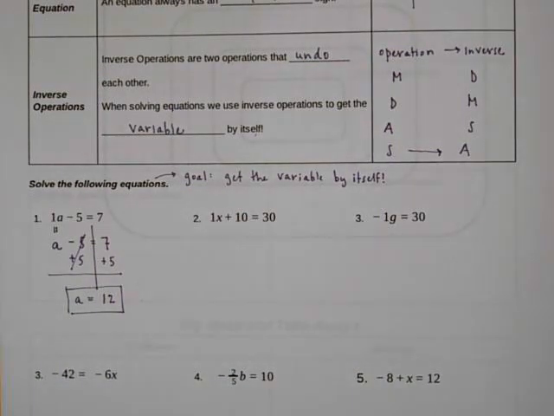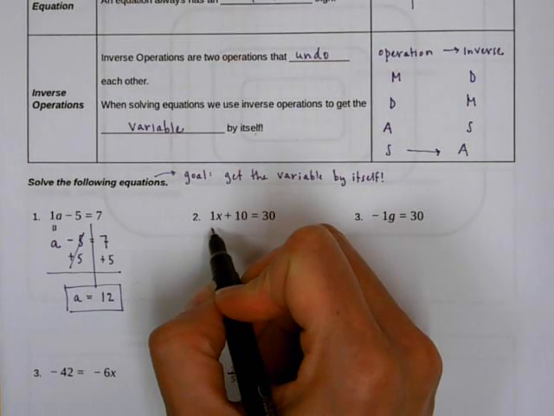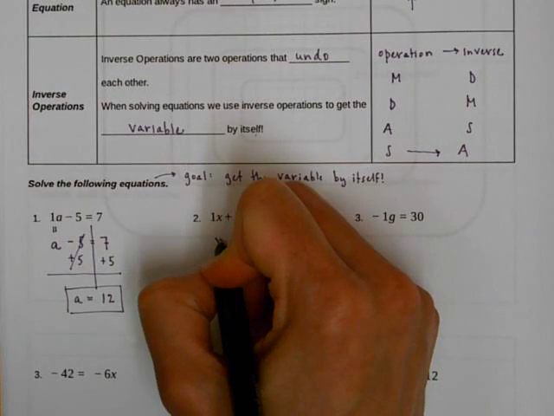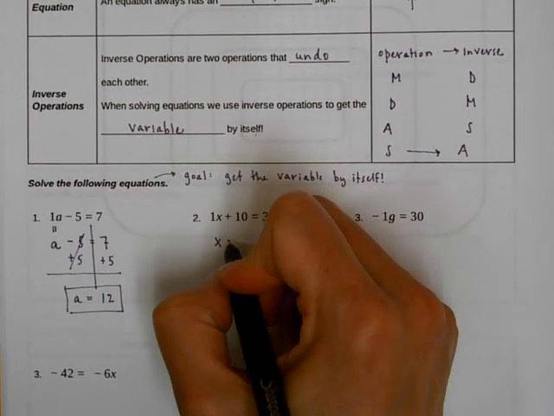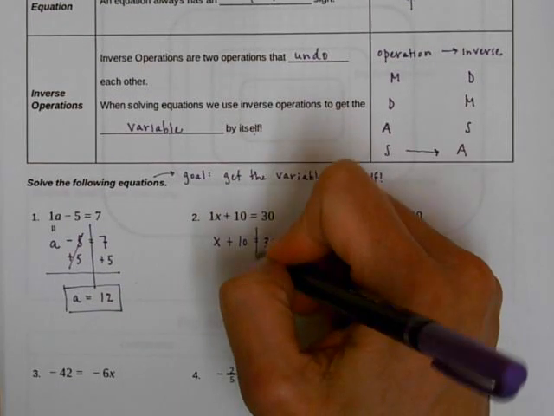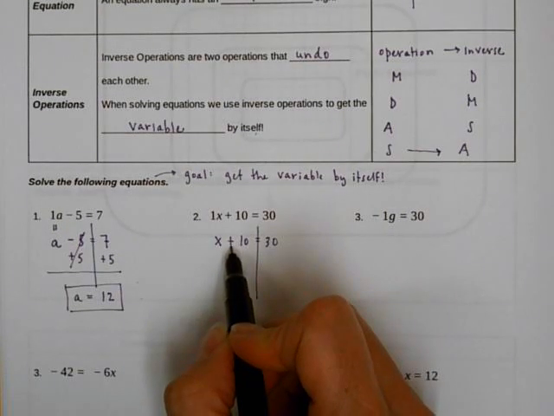So now, number 2, same idea here. My equation says 1x, but I know a way to represent 1x is just to write x. So now my equation really is just x plus 10 equals 30. So now for this equation, in my original, I'm adding 10.